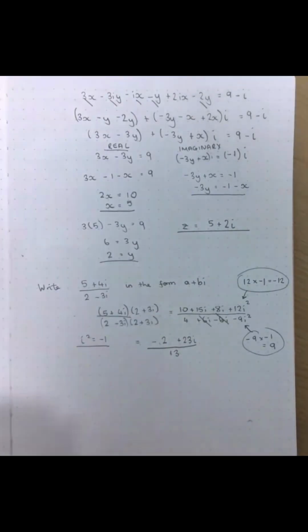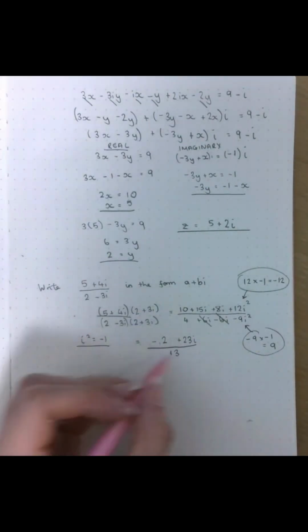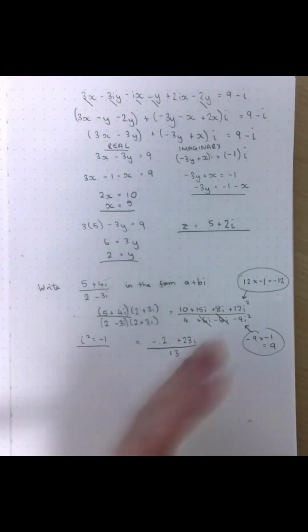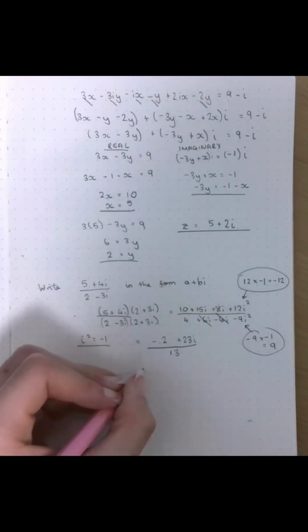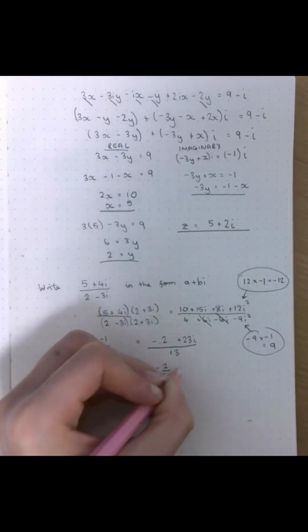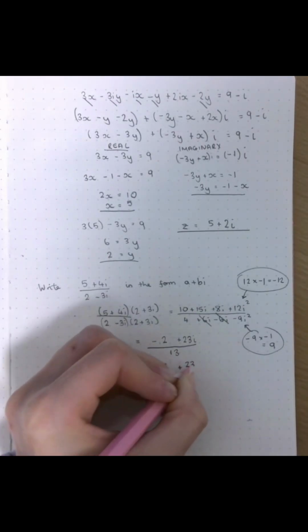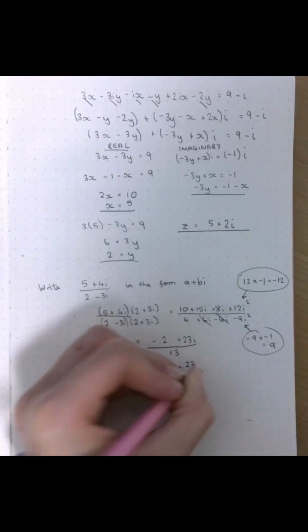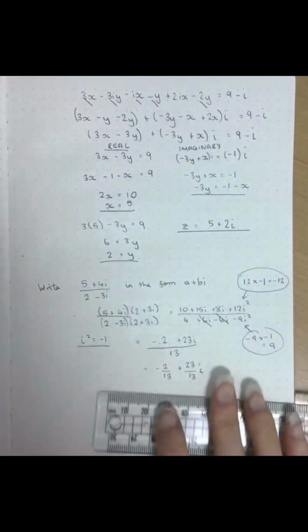So now I just need to put it in the form a plus bi, so let's just separate the real parts and the imaginary parts out, so they're not under one fraction. So that will be minus 2 over 13 plus 23 over 13 i. I've written that in the form a plus bi.